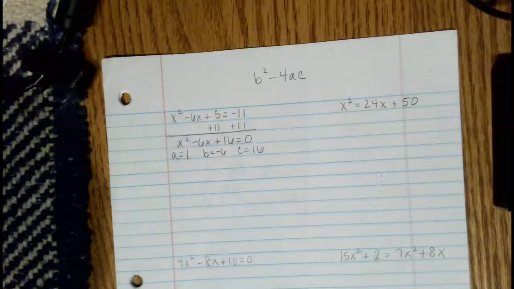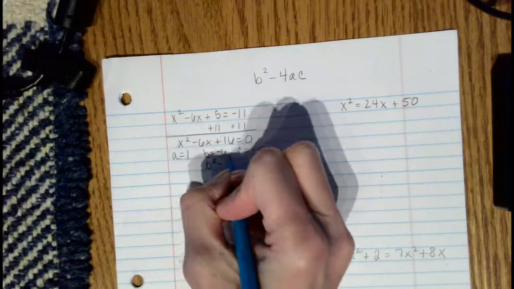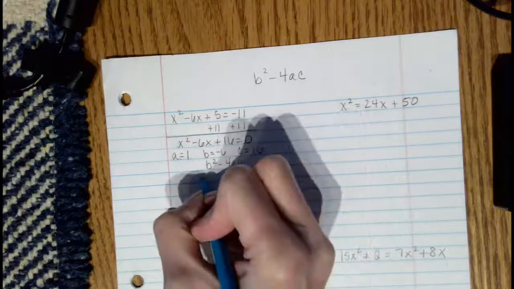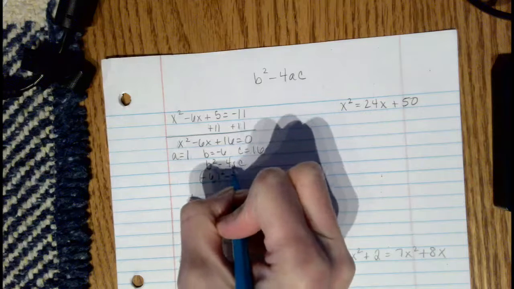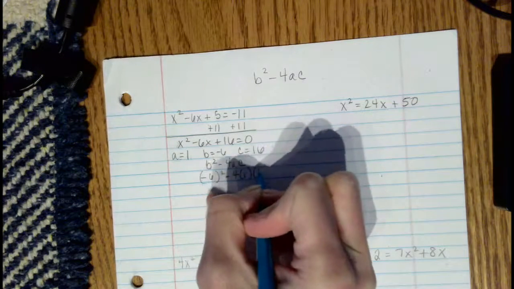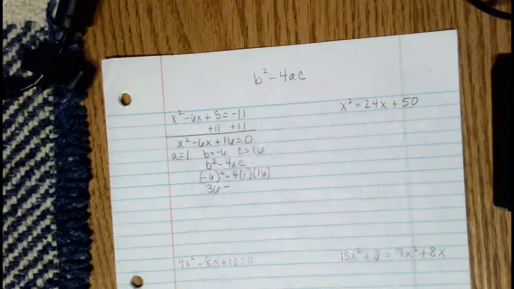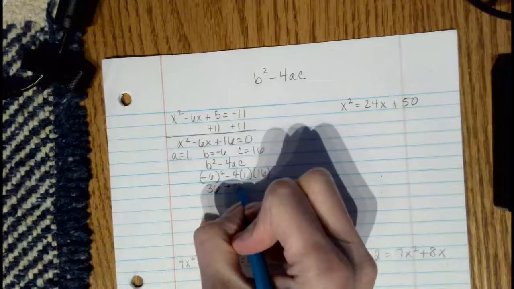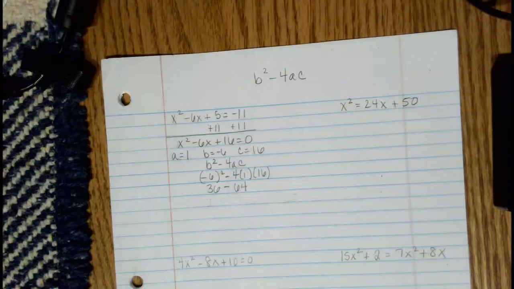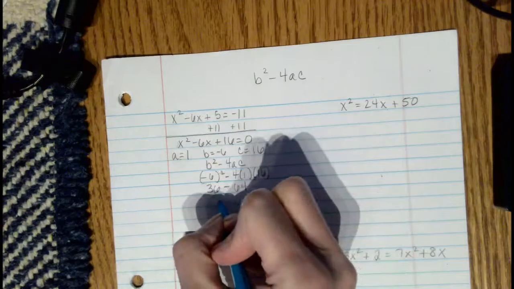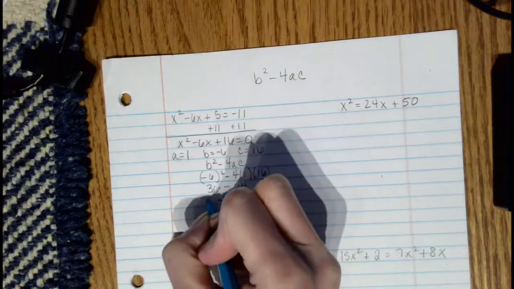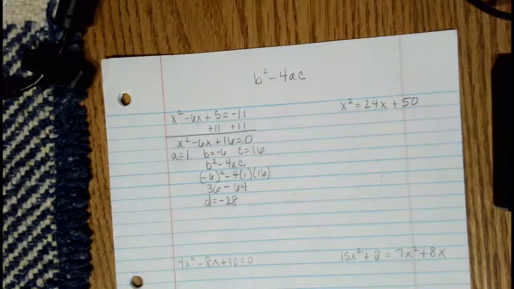We're going to fill those values back into the formula of b squared minus 4ac. Well, b squared is negative 6 squared, minus 4 times a times c. Negative 6 squared, you can type it into the calculator, is positive 36. 4 times 1 times 16 is 64. I would just type the whole thing into the calculator. We get negative 28. Our discriminant then is negative 28.